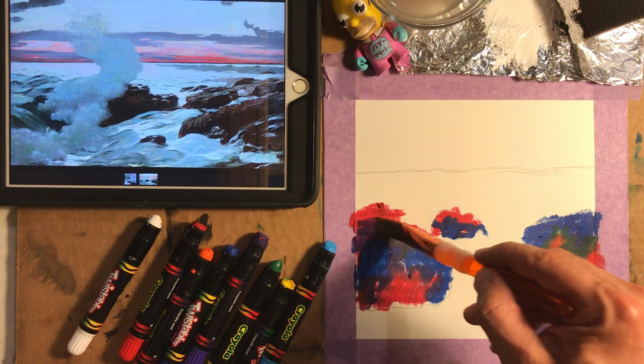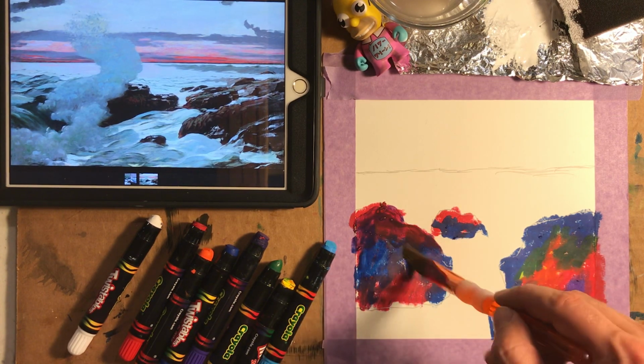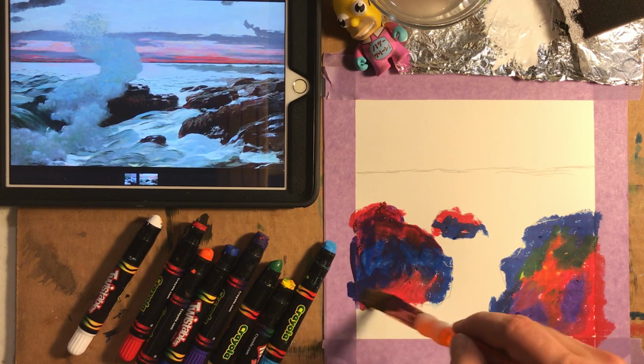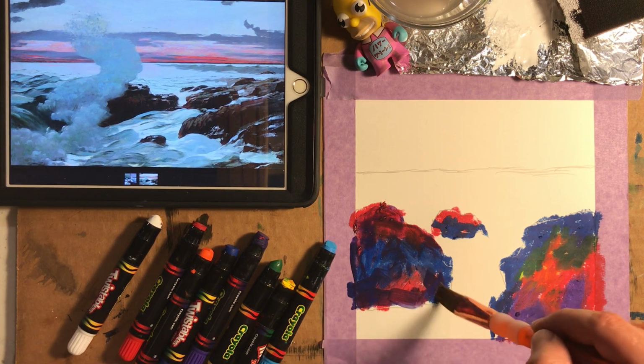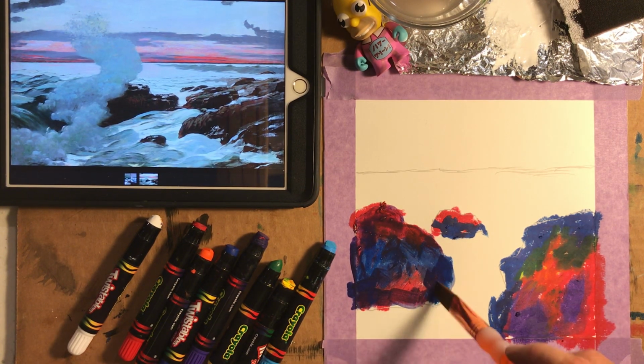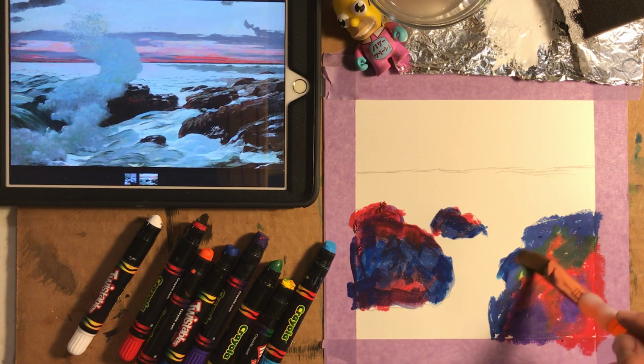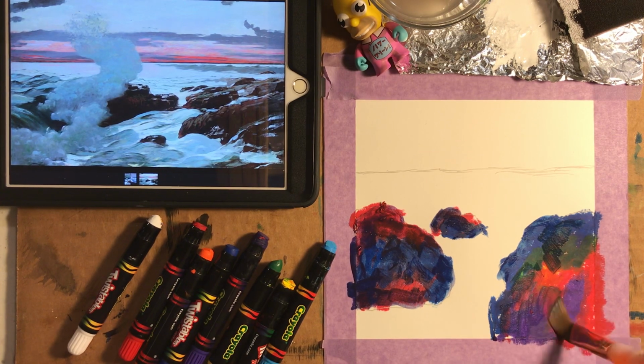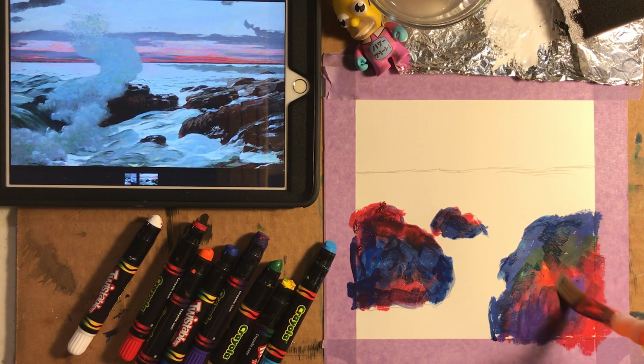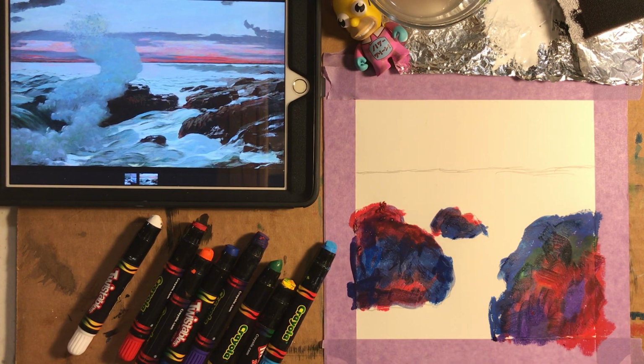Watch this. When I add a little bit of water, it kind of mixes all the beautiful colors together. Look at that. Same thing here. It turns it almost into paint. Pretty cool, right? Now I'm getting close to those rocks that I see here, right? That dark color with lots of rich color. Okay, I think I'm gonna leave that for now.